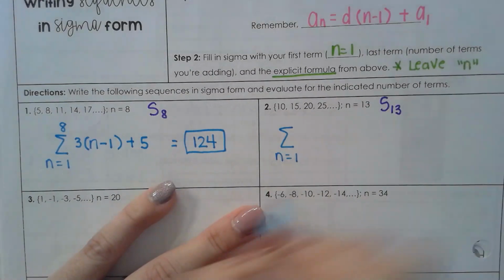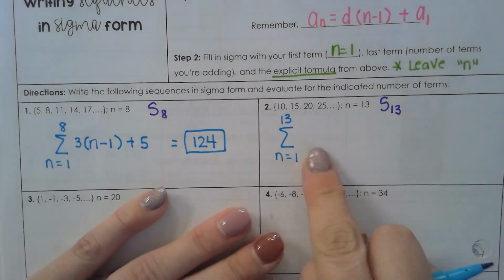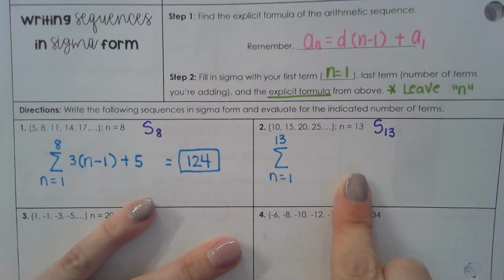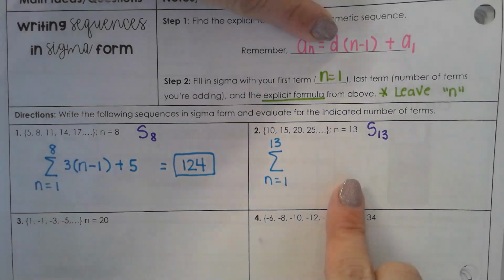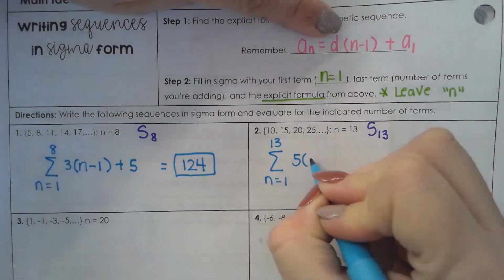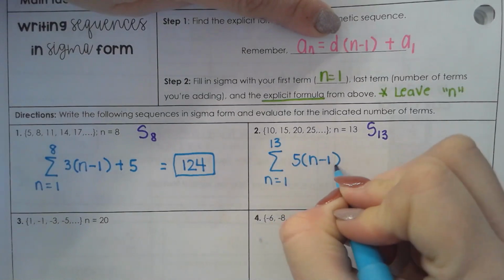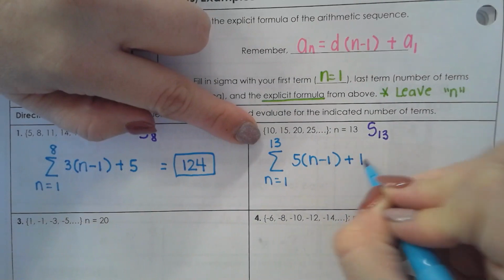What goes at the top? 13. And then we fill in our arithmetic formula. My common difference is 5. Then we leave n minus 1 plus 10.